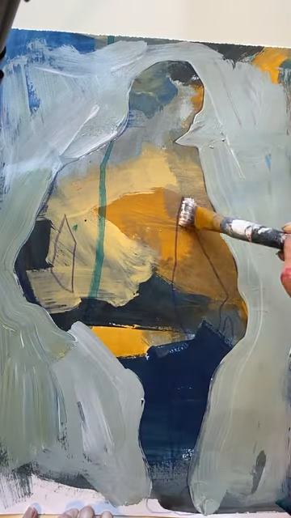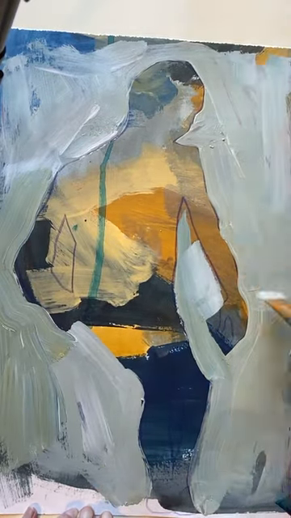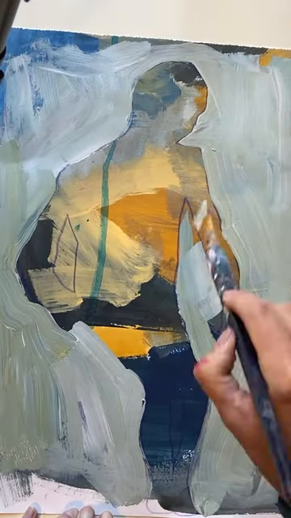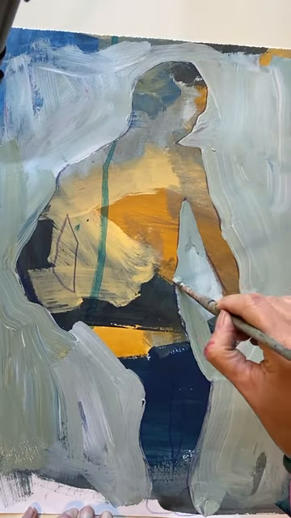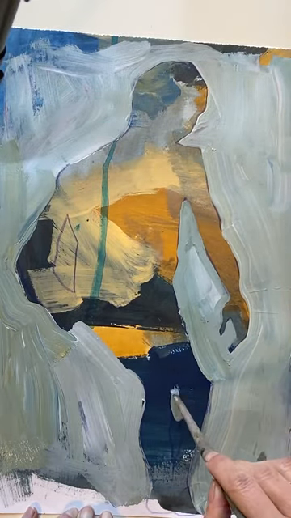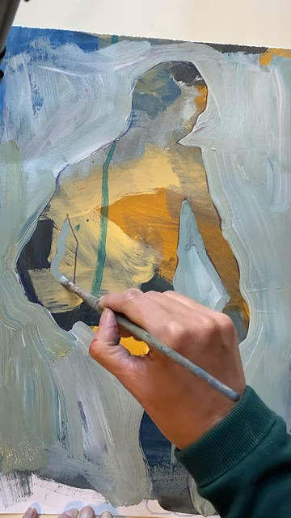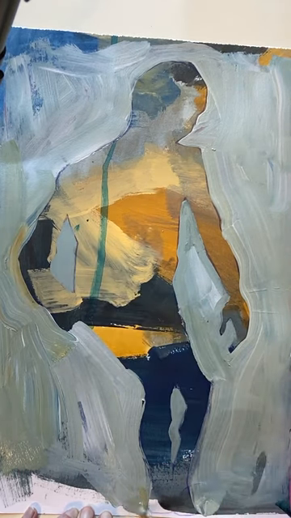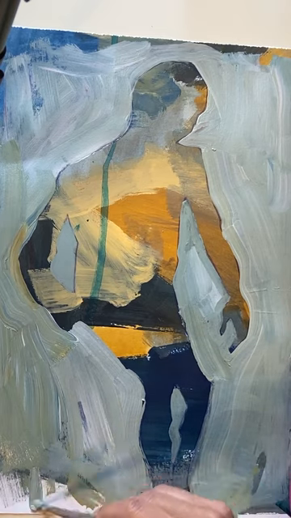So I'm painting all around the figure, going into those negative spaces there until that figure starts to emerge with all that patterning and mark making and brush strokes. There we go.